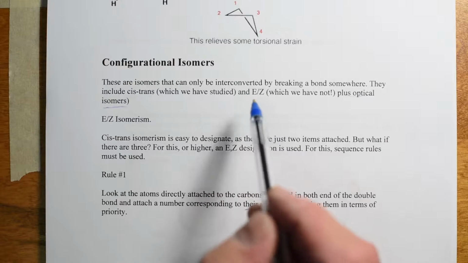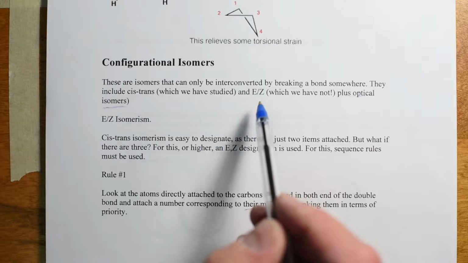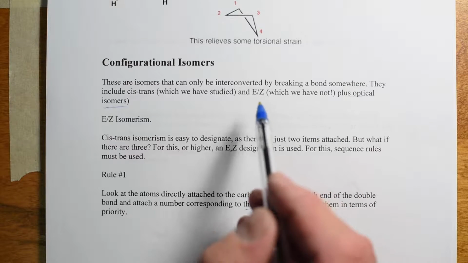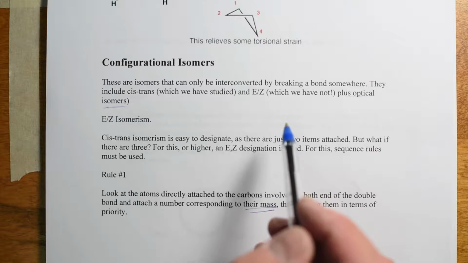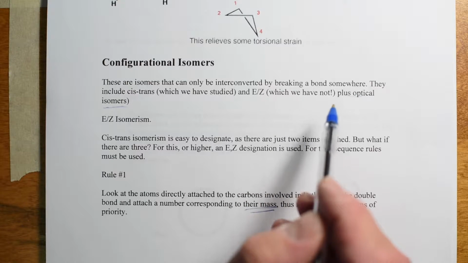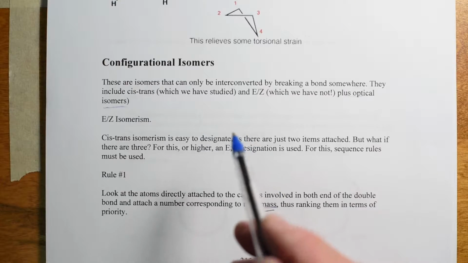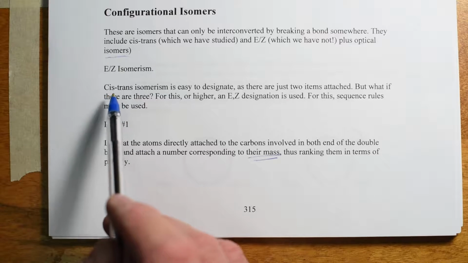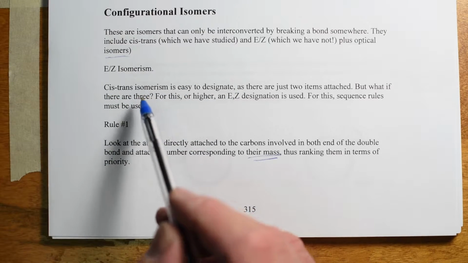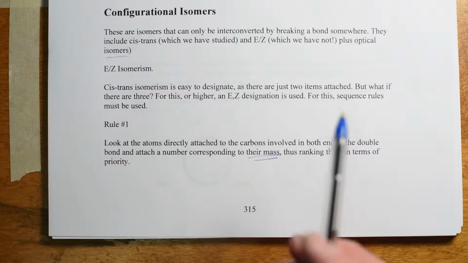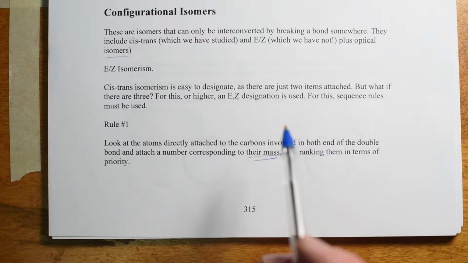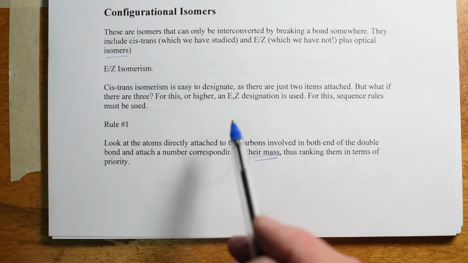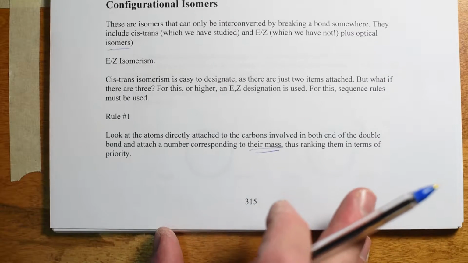And we just want to continue on a little bit with two other possible types, and that's the EZ. That's not standing for easy, but EZ is a nomenclature thing, and optical isomers. The EZ isomerism is similar to cis-trans isomerism, but in cis-trans you only have the two branches that you really have to worry about where they're going. But what if there's three? What if there's more than just the two? So this is what we have to take care of in terms of our nomenclature.